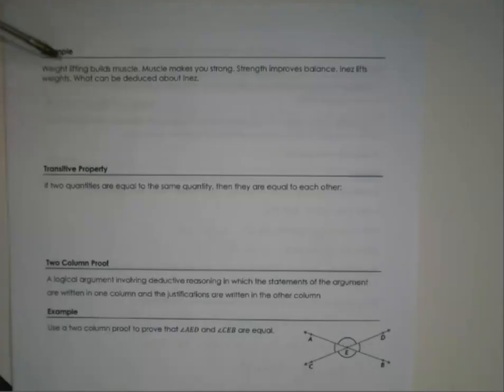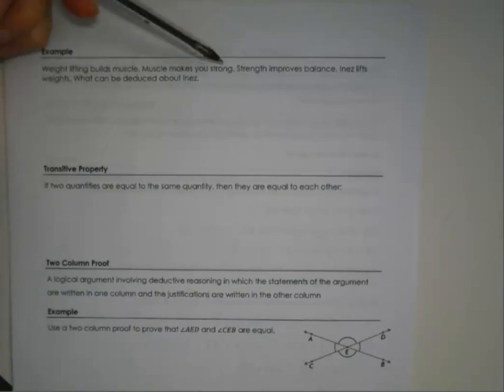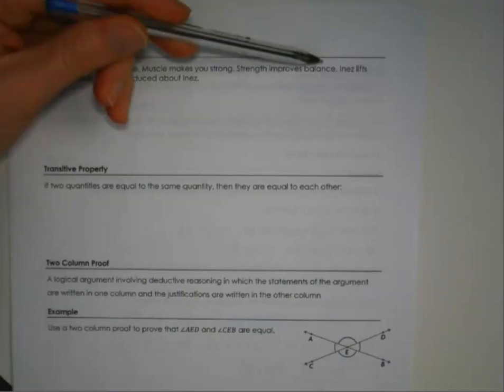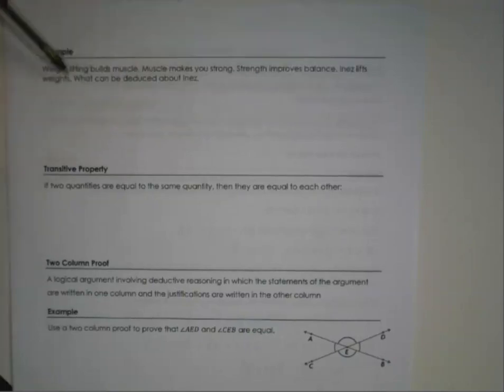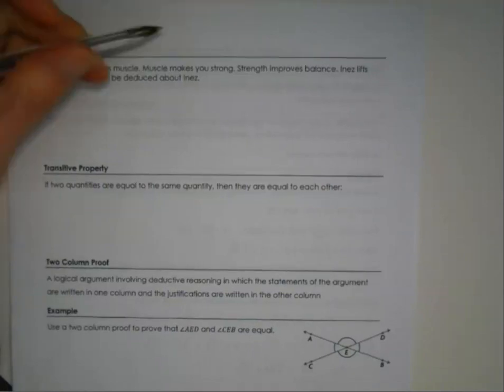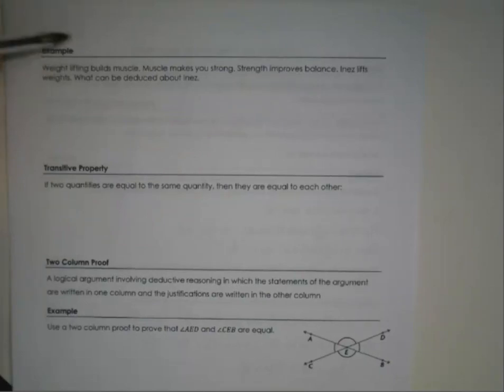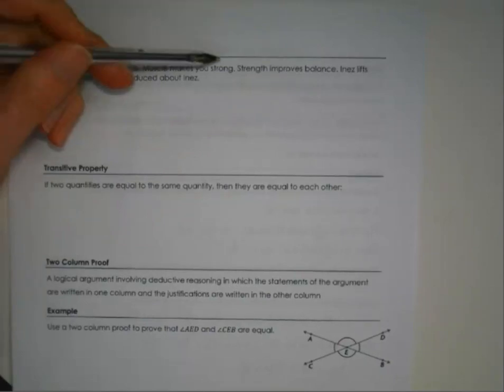So in this example, we just have a verbal statement. Weightlifting builds muscle. Muscle makes you strong. Strength improves balance. Okay, so we kind of have this sequential idea that weightlifting is something that builds muscle, which makes you strong. And when you are strong, you have improved balance. So it says, Inez lifts weights. What can be deduced about Inez? So basically with this, using deductive reasoning, we want to make logical conclusions between these statements. So if Inez lifts weights, that means she has built muscle, which makes her strong.